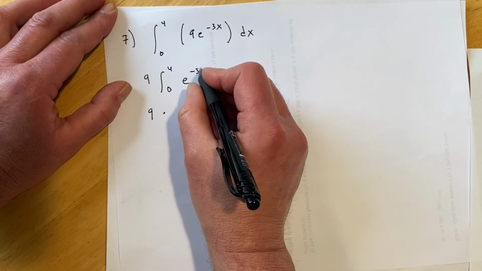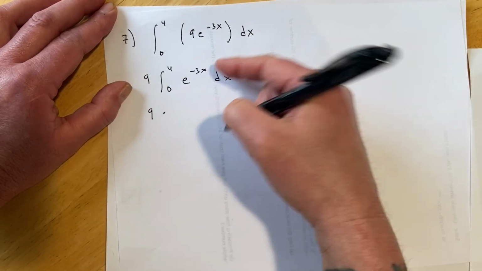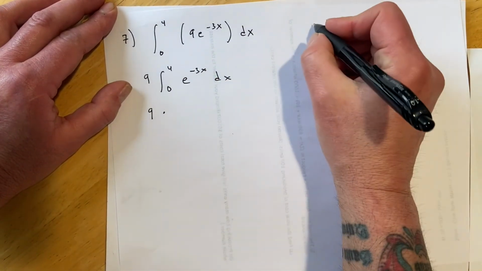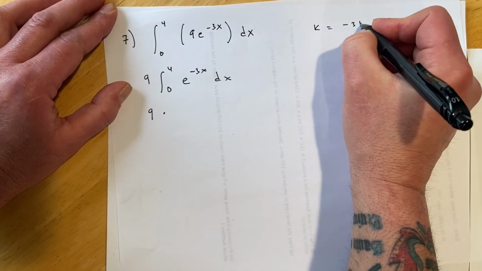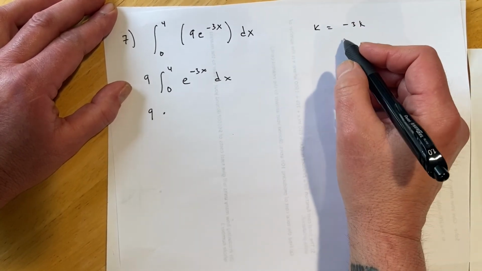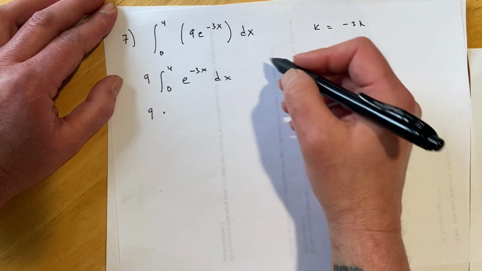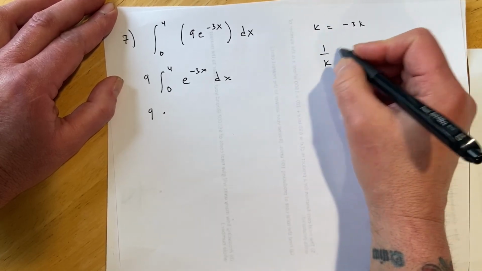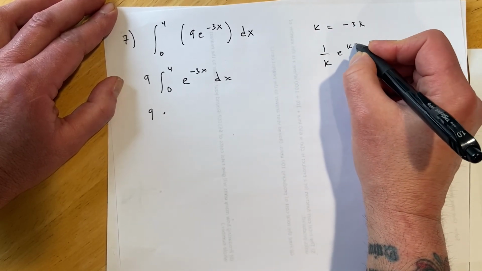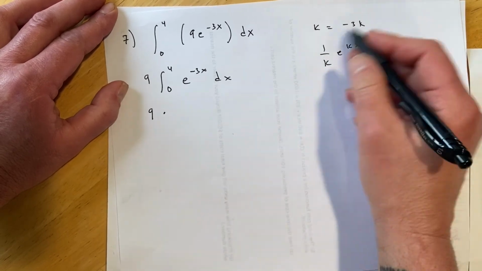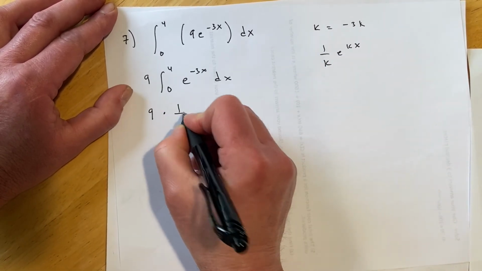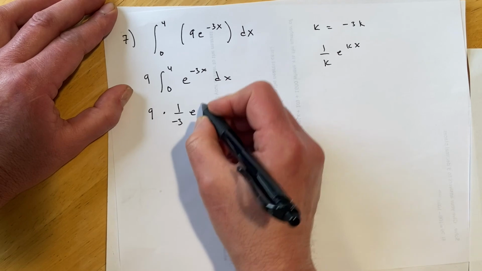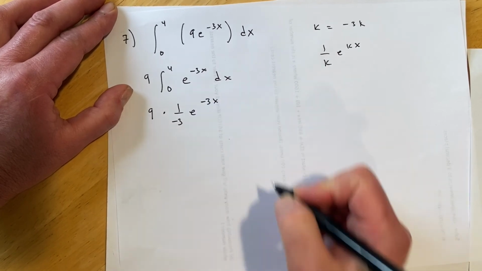So if this is my k, then we do 1 over k e to the kx. So this will be 1 times 1 over negative 1/3 e to the negative 3x.